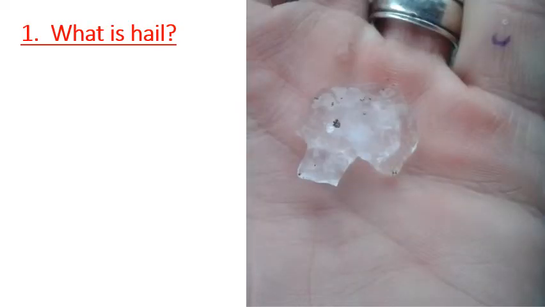Okay, so the next part of precipitation is about hail. And just like all the previous presentations, you're going to answer the questions that are presented throughout this presentation in your notebook. First of all, what is hail?